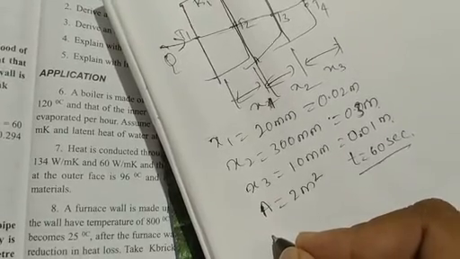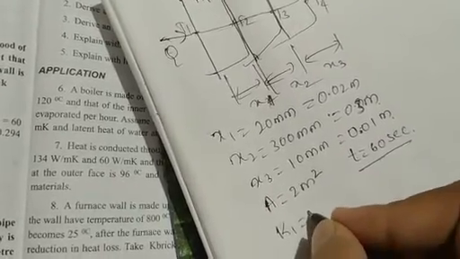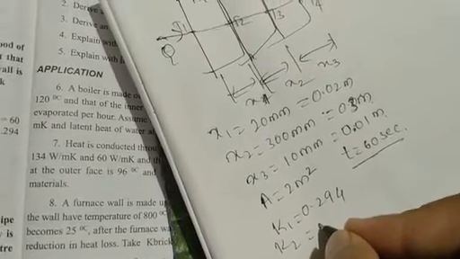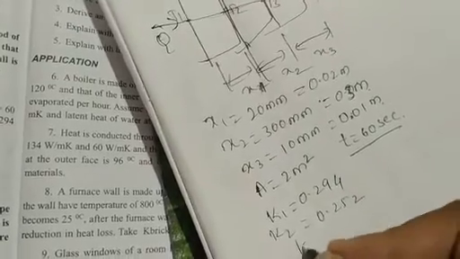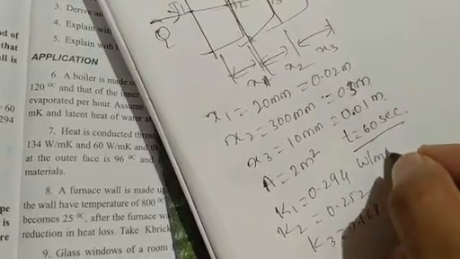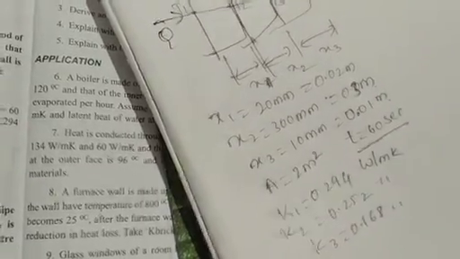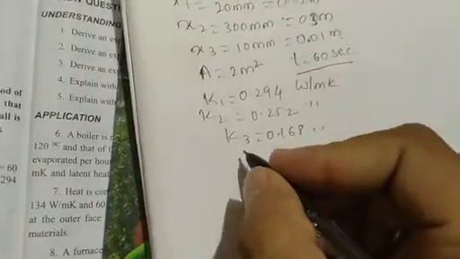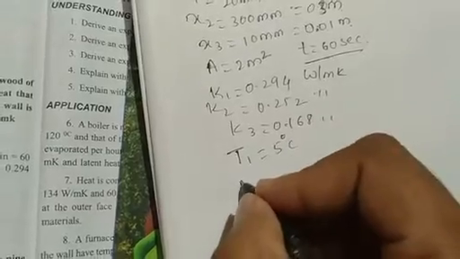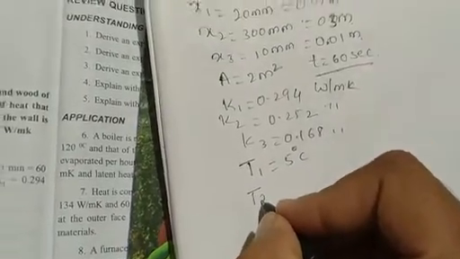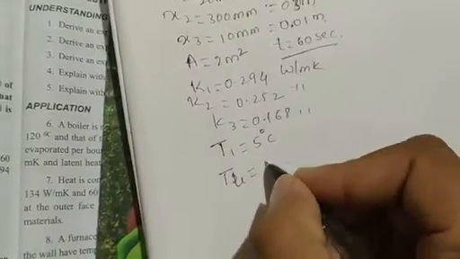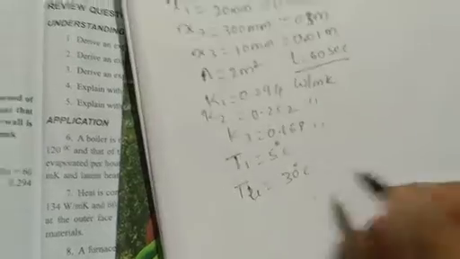Next, K1 is 0.294, K2 is 0.252, K3 is 0.168, with units watt per meter Kelvin. Next they have given that the inside temperature is 5 degrees Celsius, and the outside temperature is T. Which one is outside temperature? This is T1 and this is T4. T4 is 30 degrees Celsius.